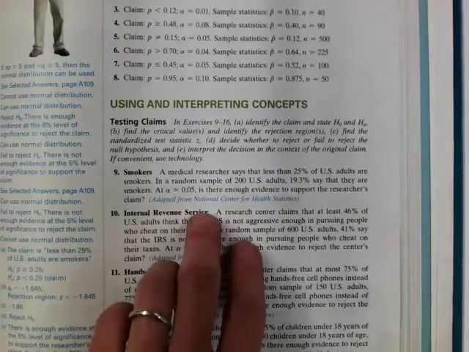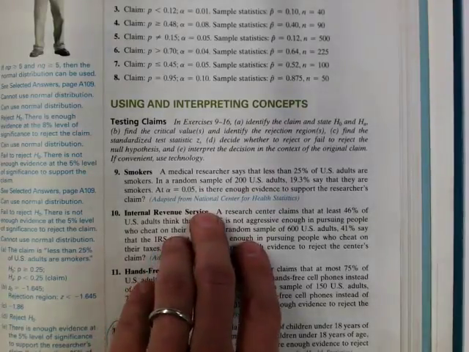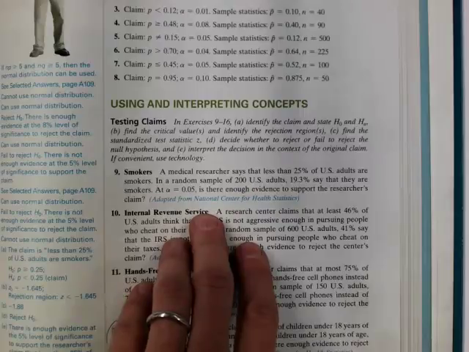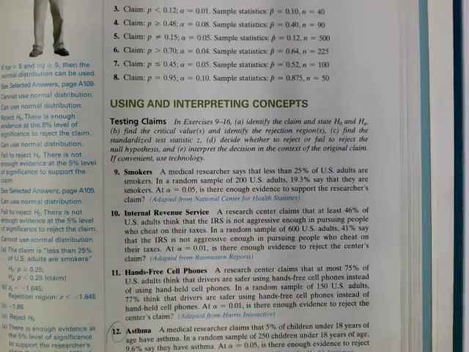Okay, so let's take a look at number 9. A medical researcher says that less than 25% of U.S. adults are smokers. In a random sample of 200 U.S. adults, 19.3% say that they are smokers. At alpha equal 0.05, is there enough evidence to support the researcher's claim?